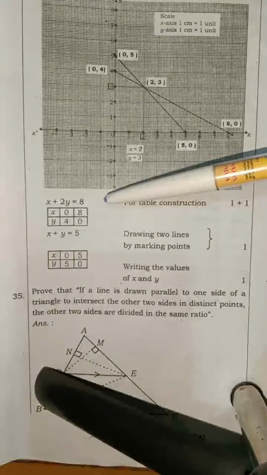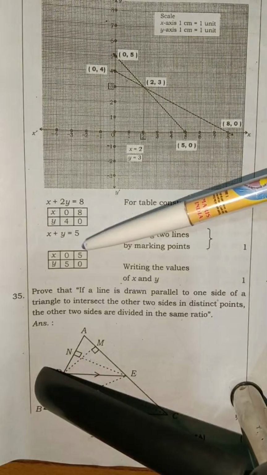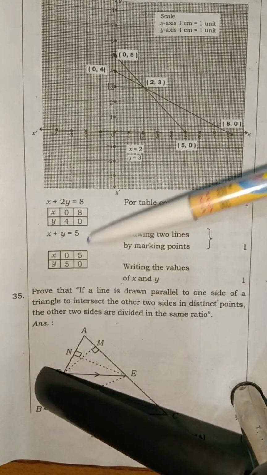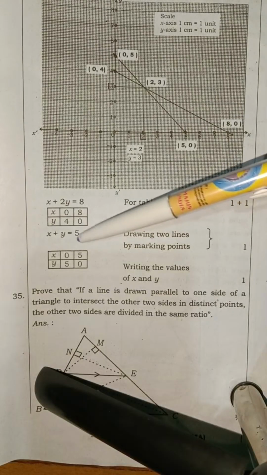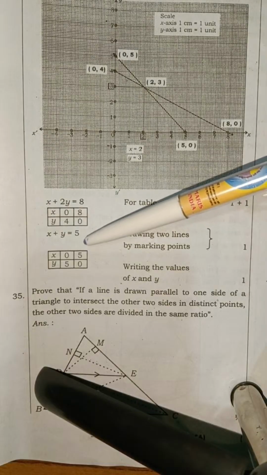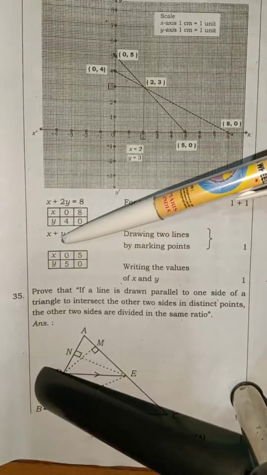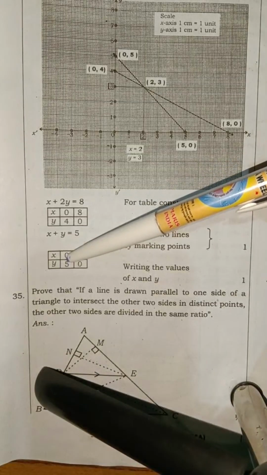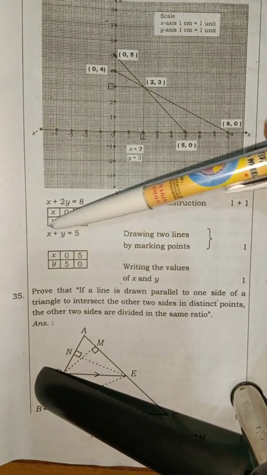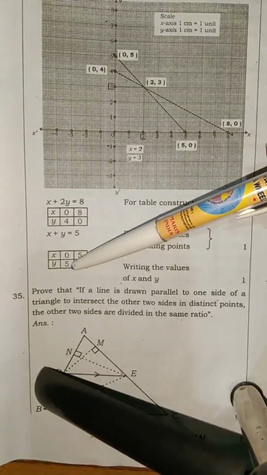The 2 points we are getting from the first equation. Now we will take the second equation, x plus y is equal to 5. If we give the value of x as 0, then y is equal to 5.